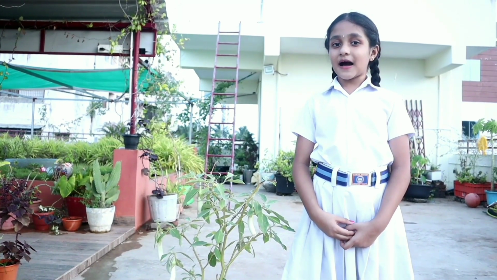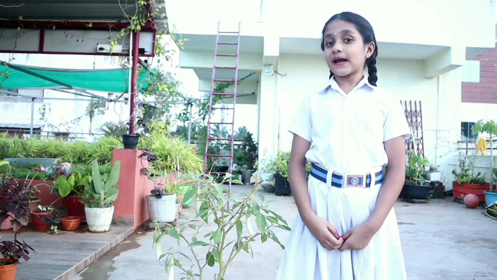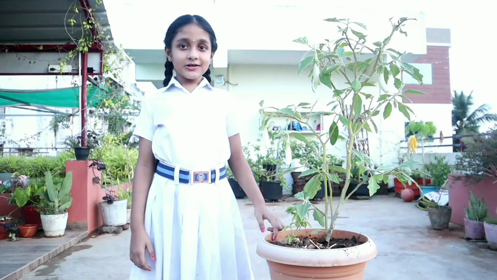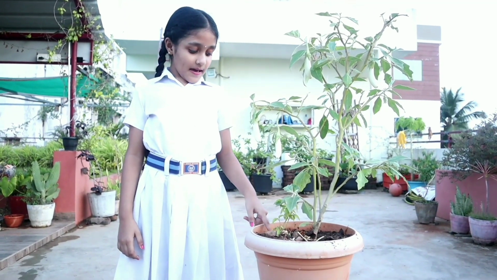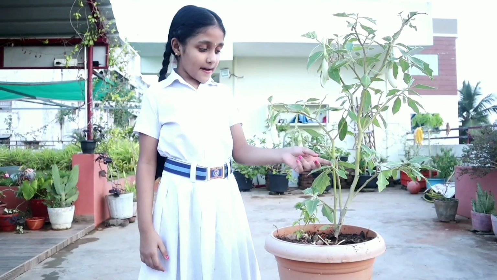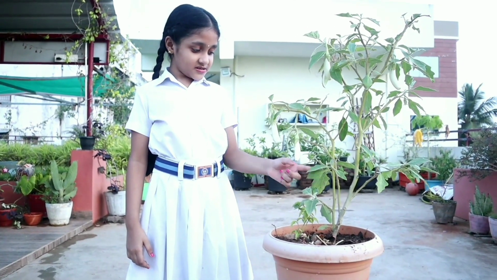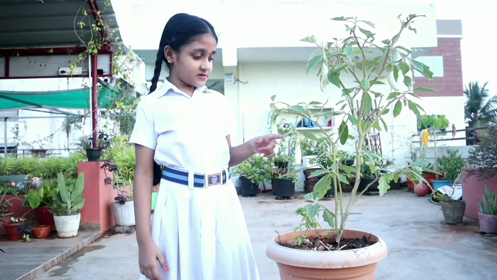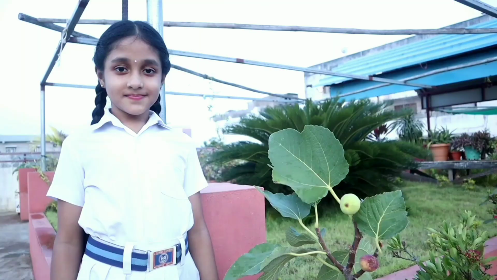The two main parts are the shoot system and the root system. The shoot system grows above the ground. It contains the stem, branches, fruits, leaves and flowers.